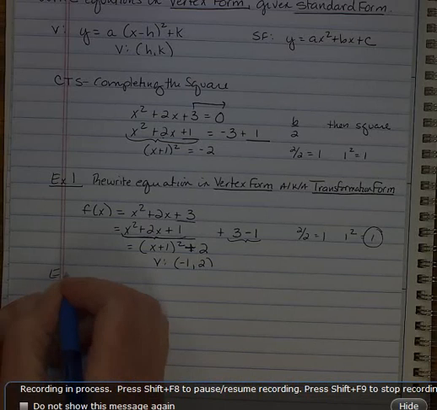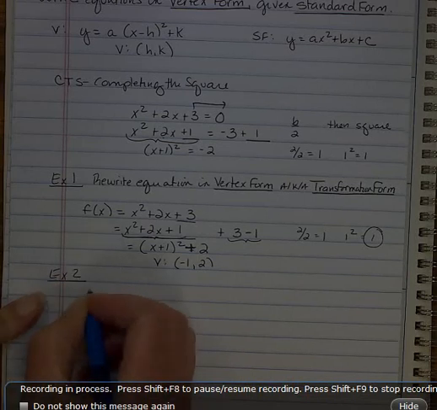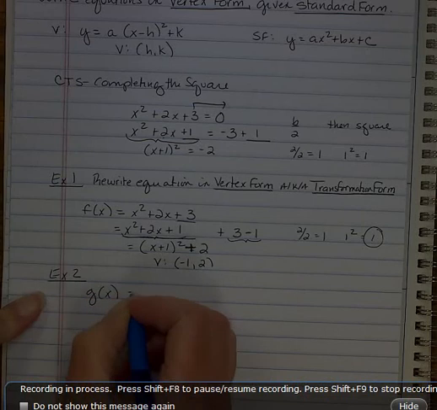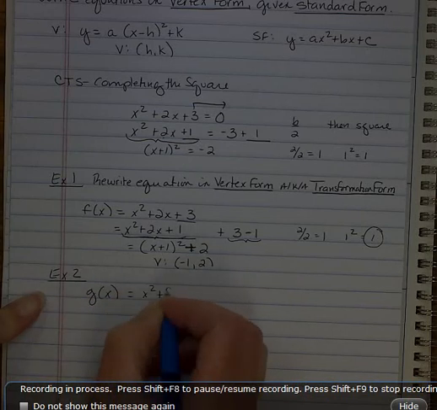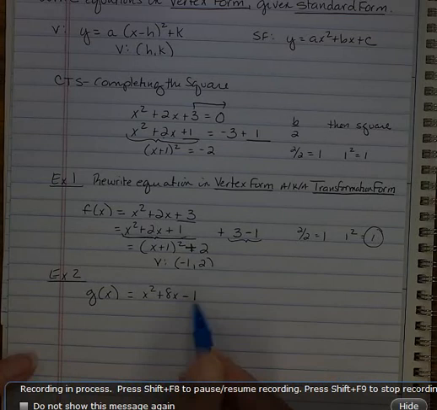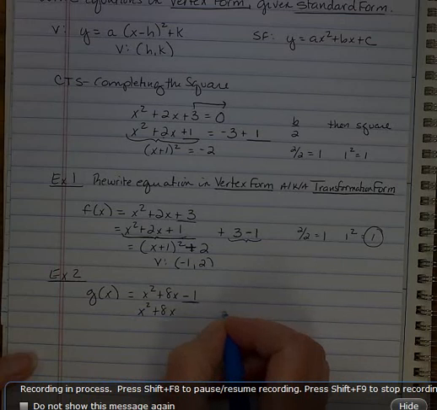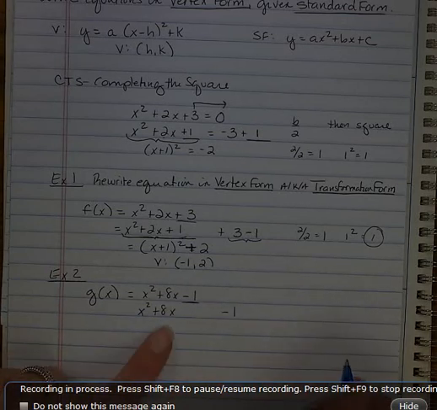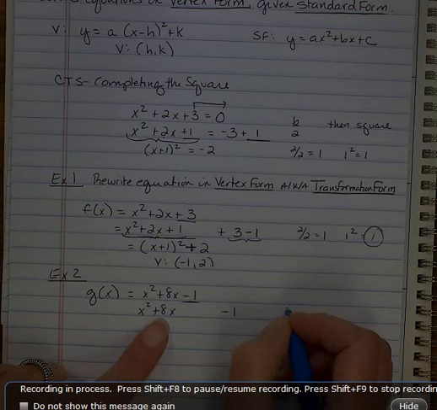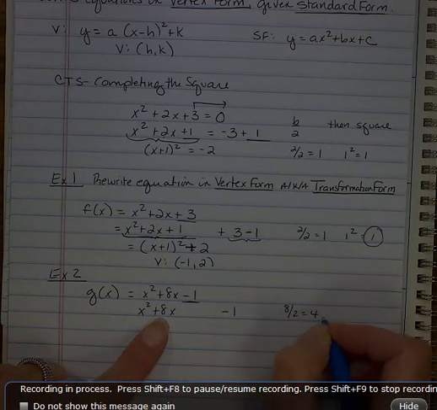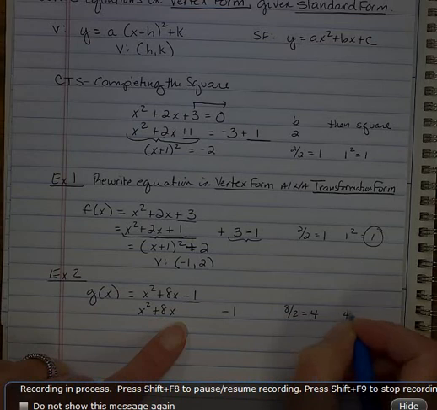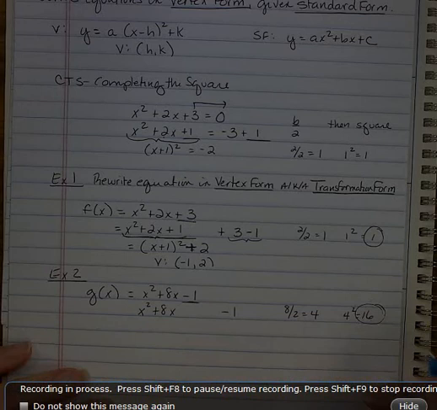Let's try another one, just like that one. g of x equals x squared plus 8x minus 1. Now our first step at the beginning was to get rid of that number hanging out there so we can focus on building the perfect trinomial. So I'm going to rewrite x squared plus 8x, scooch 1 off to the side. You take your middle term, take b, divide by 2, and then you take that term and square it. Okay, so now this time our magic number is 16.